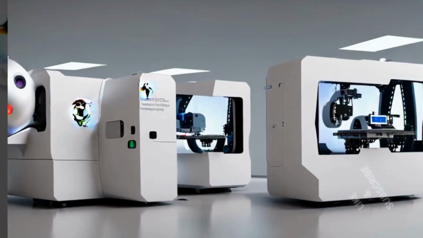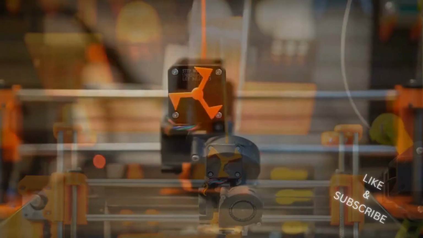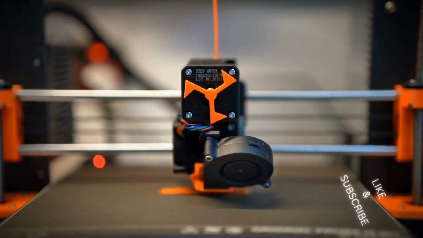Fused deposition modeling, FDM. FDM involves melting thermoplastic filaments and depositing them layer by layer to form the desired object. It's widely used for rapid prototyping.